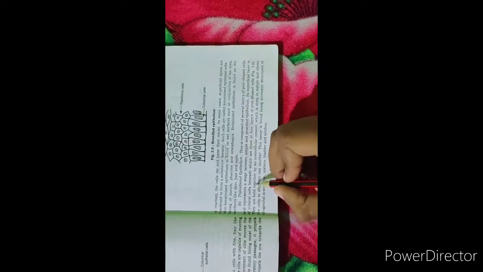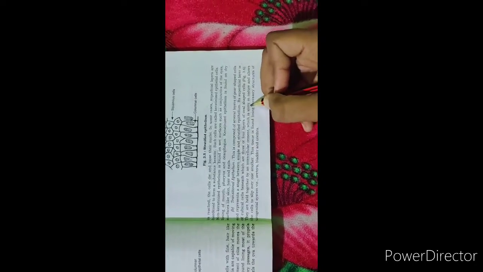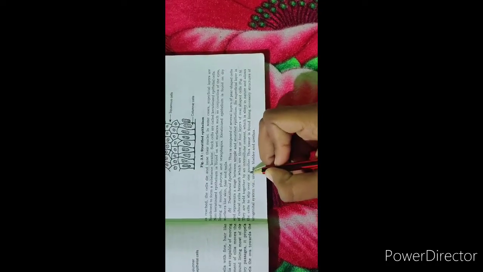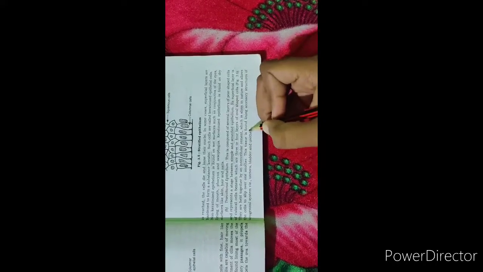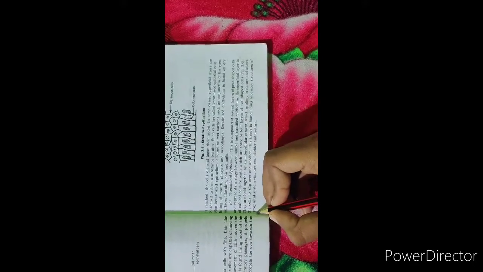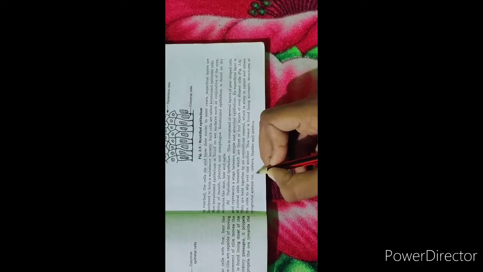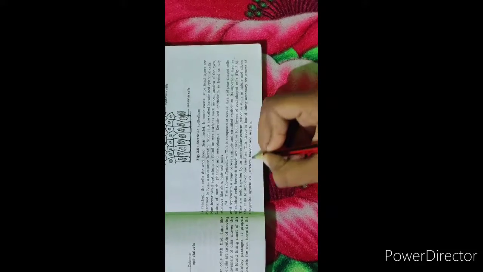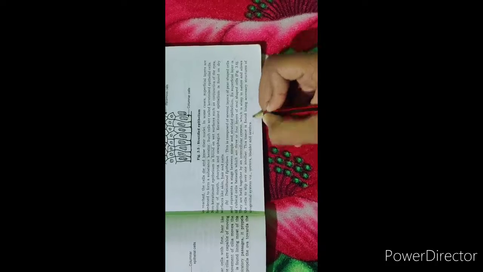They are held together by an intercellular cement, which is slimy in nature and allows the cells to slip over one another. This tissue is found lining accessory structures of the urogenital system like ureters, bladder and urethra.